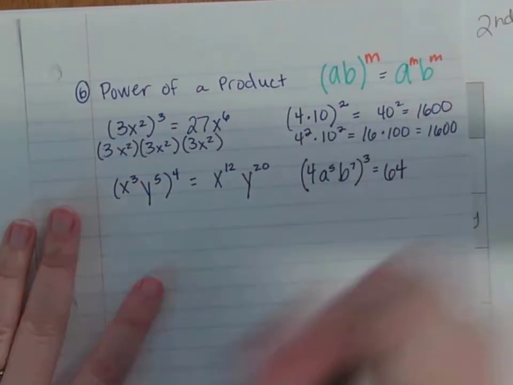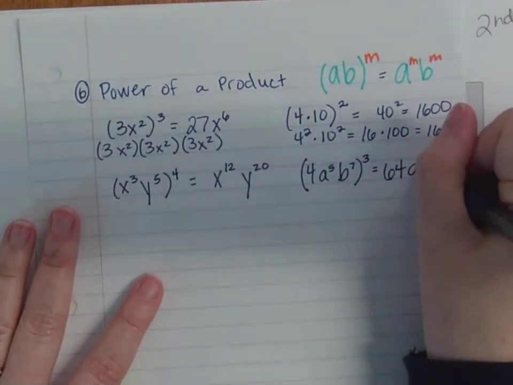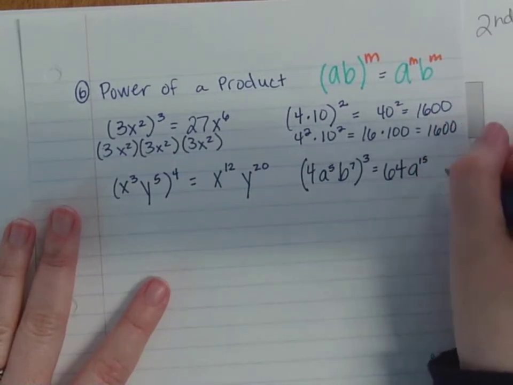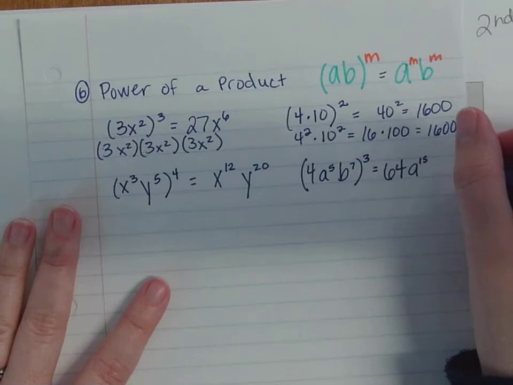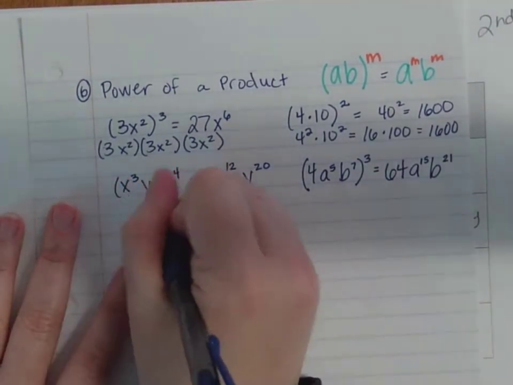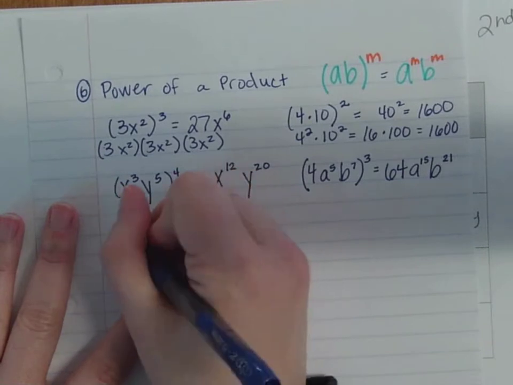So 4 cubed is 64. A to the 15th. Okay, we don't say A15. What do we say? A to the 15th, or A to the power of 15, or A to the 15th power. B to the power of 21. What if it was a little more complicated?